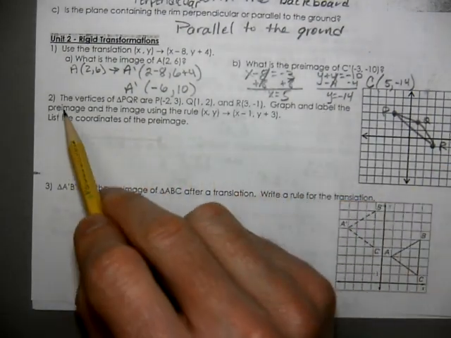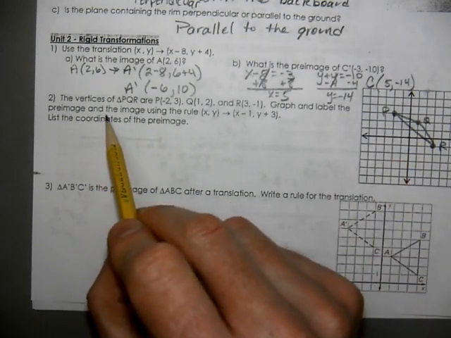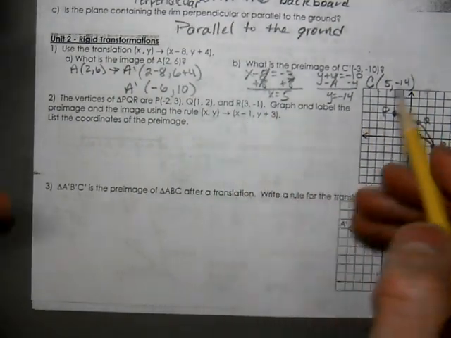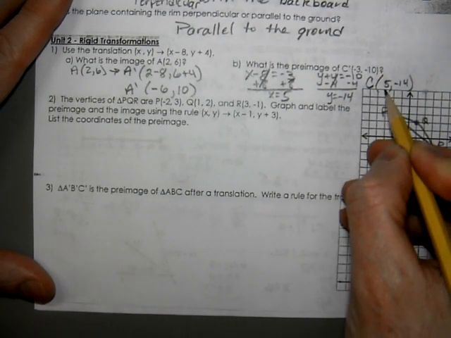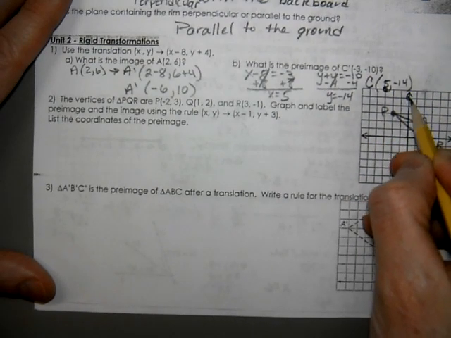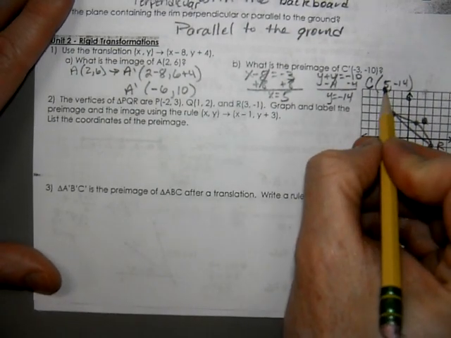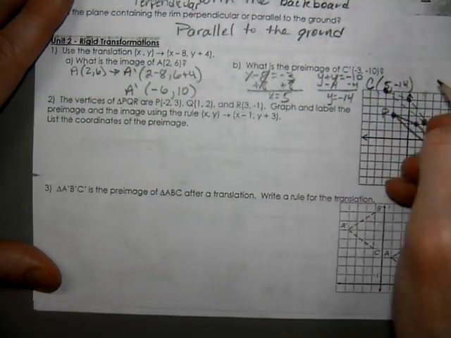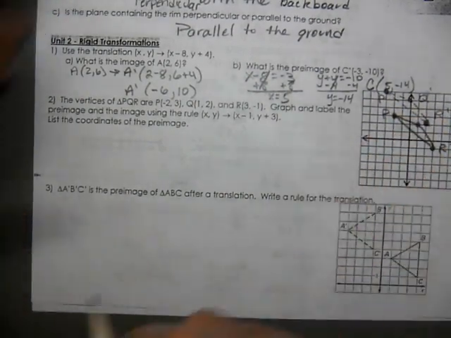Now we're going to graph and label the pre-image. That's what we did here. And we're going to figure out where the image is if we apply this rule. This is a lot easier to apply to. We're going to go negative 1, positive 3, for each point. So this becomes Q prime, R prime, and P prime.